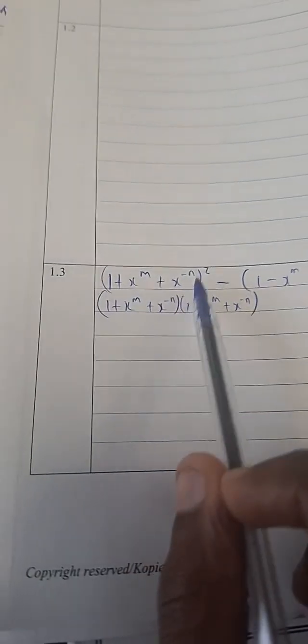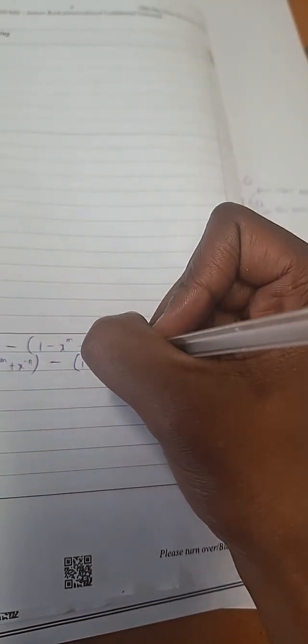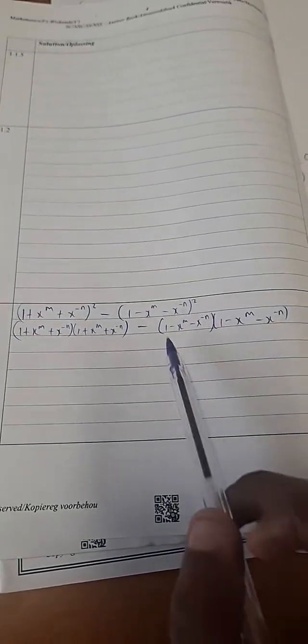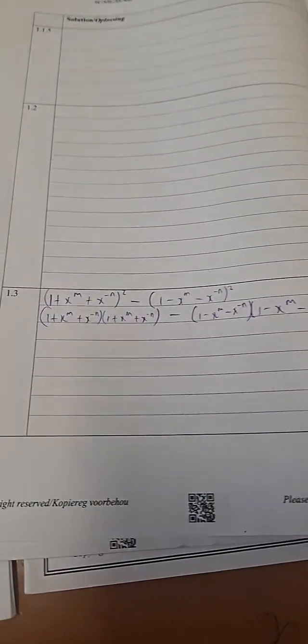Okay, so I'm going to do both approaches so that you guys can see. So 1 plus x to the power m plus x to the power negative n. I open a second bracket of 1 plus x to the power m plus x to the power negative n. This is just for my first bracket that is squared. Minus 1 minus x to the power m minus x to the power negative n, into 1 minus x to the power m minus x to the power negative n. Okay, right? So step number 1 has been done very successfully. Now I need to distribute.